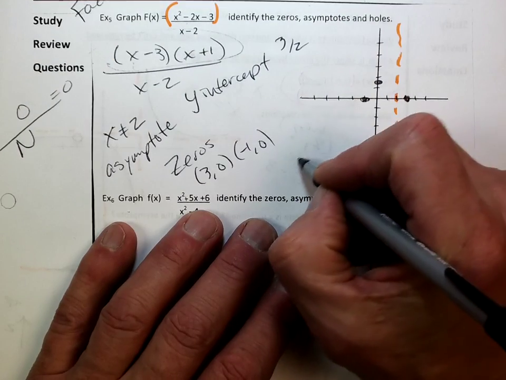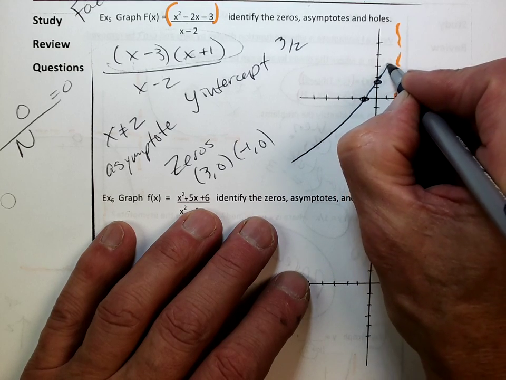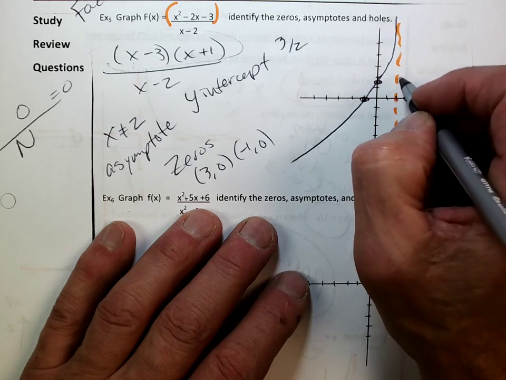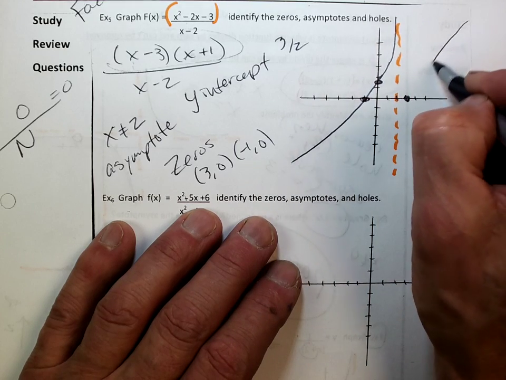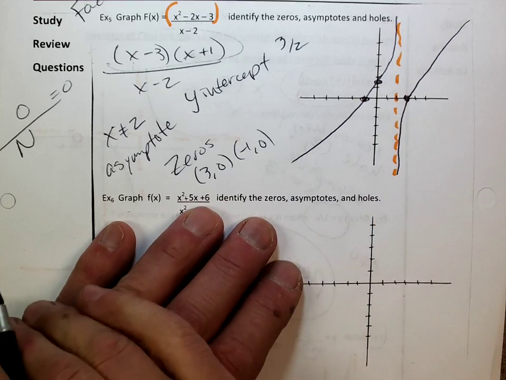Now remember, we're going to approach. So as I get closer to the asymptote, what happens? What happens here? It curves and gets close to it but never touches it, right? And the same thing here, as I'm coming through from here, it gets closer to the asymptote. What happens? It curves and gets closer to it but never touches it. Okay?